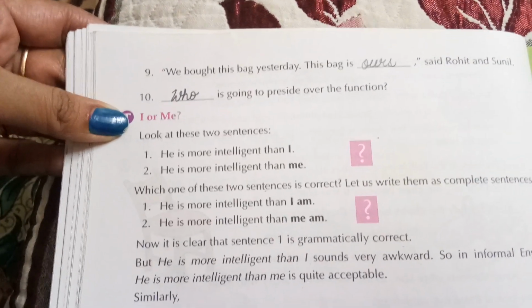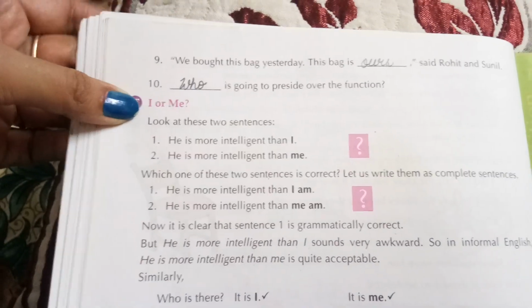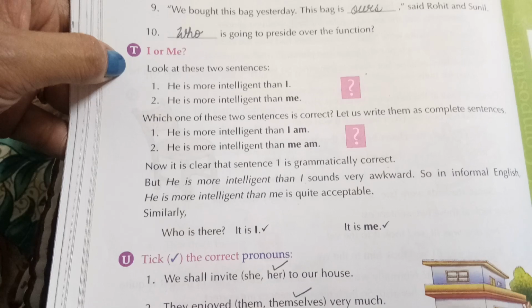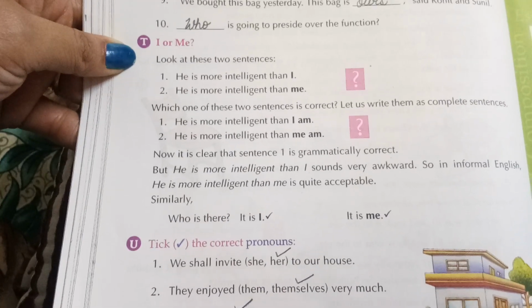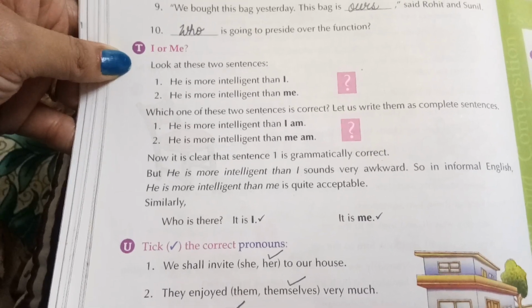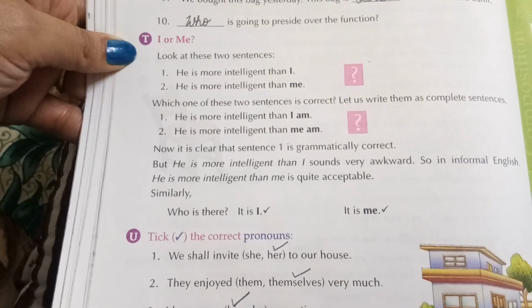Who is going to preside over the function? So here you have to decide: I or me. Sometimes we are confused about what will come here, I or me. See, look at the sentences. He is more intelligent than I. He is more intelligent than me.